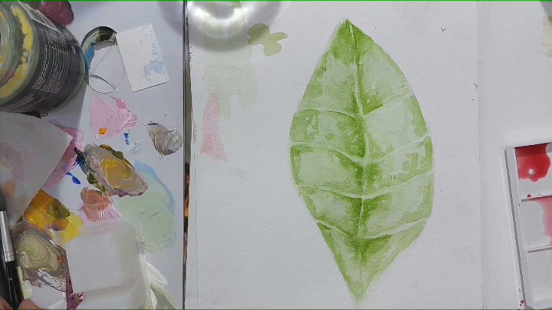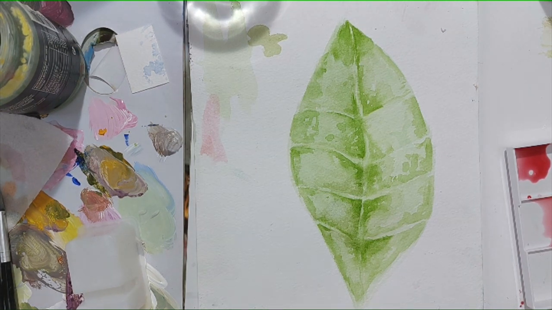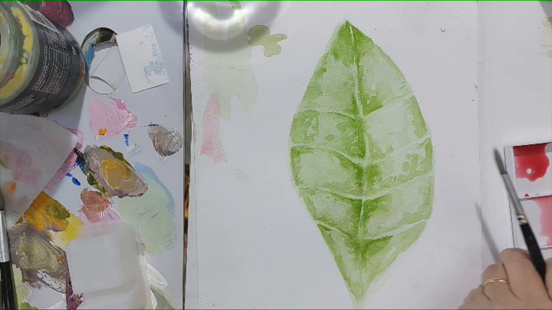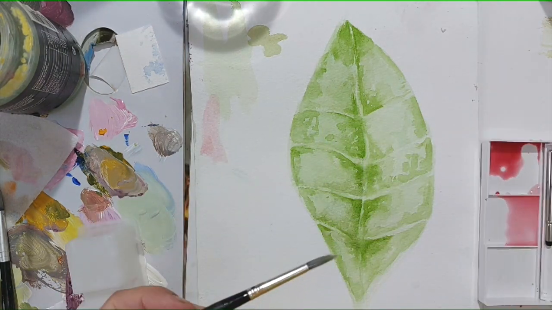I'm going to do it fairly randomly. I'm not necessarily going to spend too much time. I'm rustling around here with brushes just to find a brush that's not too big for this job. So you can see, hopefully, there are my colors, and I'm going to wash bits over that.